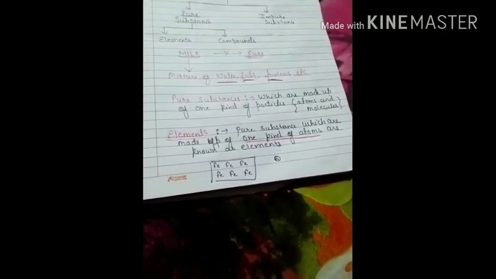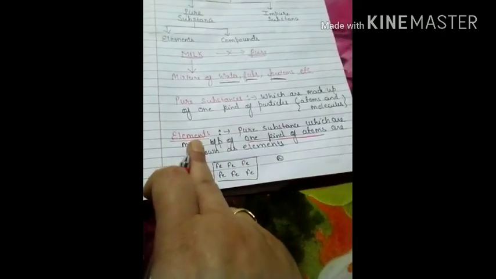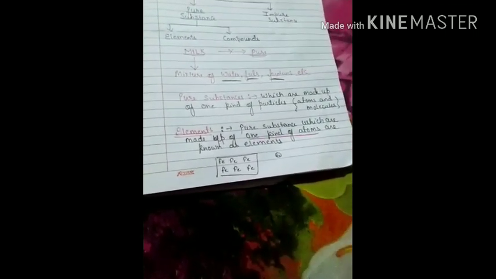So pure substances are made up of one kind of particles; they may be atoms or molecules. Now I'll talk about other examples of elements: silver, gold. Coal. Very important. Coal.